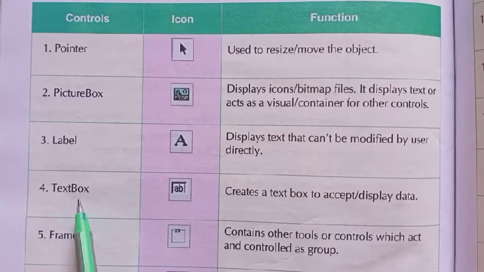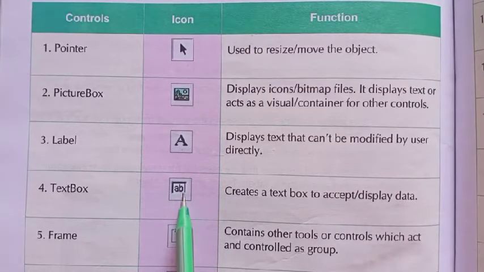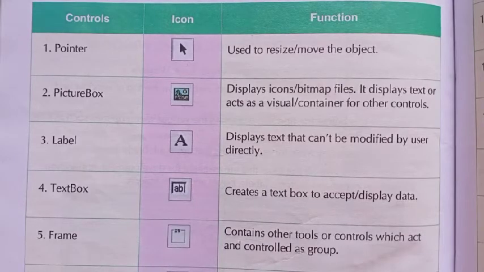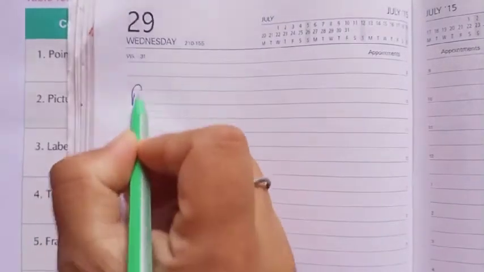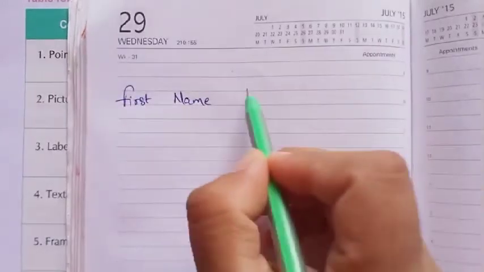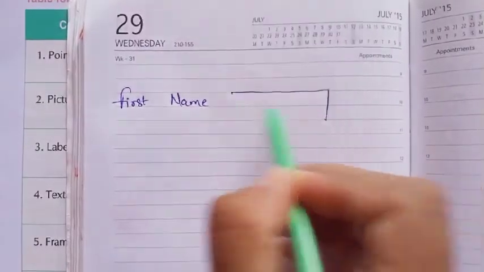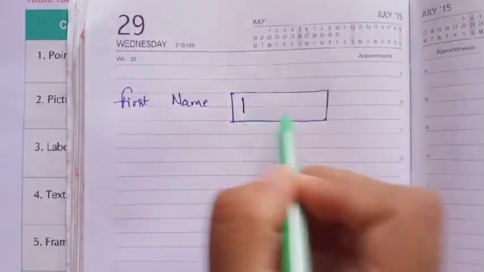Next we have the text box. In the text box icon you will find a small a, b written. This text box is made when you have to create an area where the entries by the user can be done. For example, suppose you are writing first name on the form, and in front of the first name a box is created where the user needs to enter the first name.